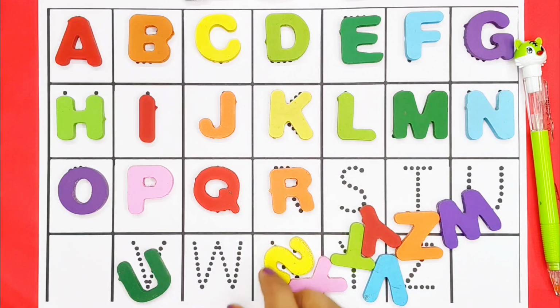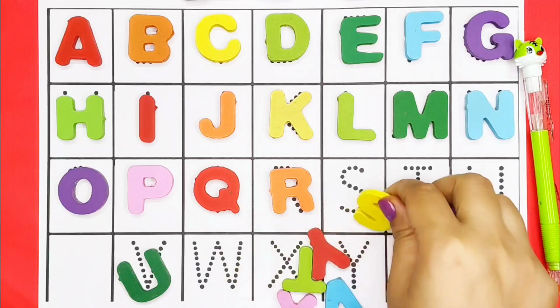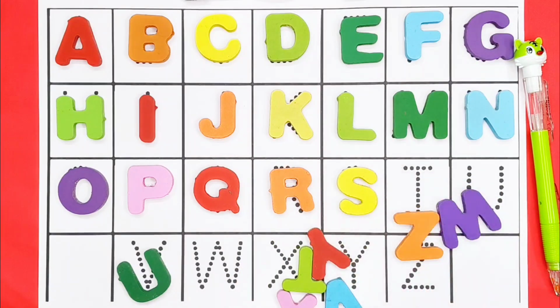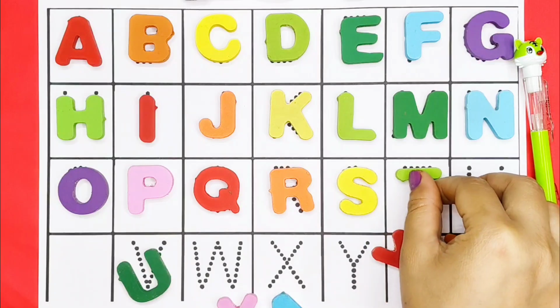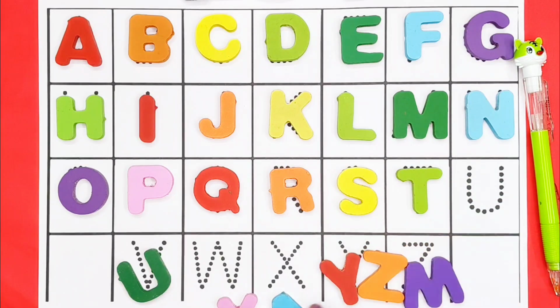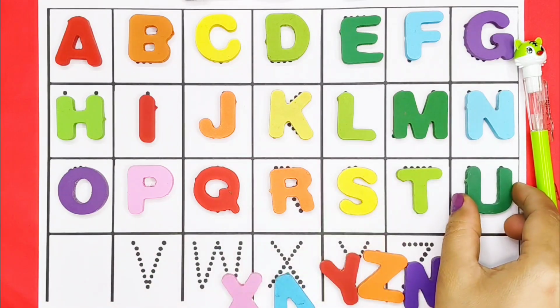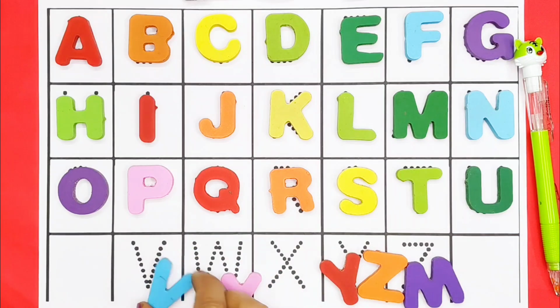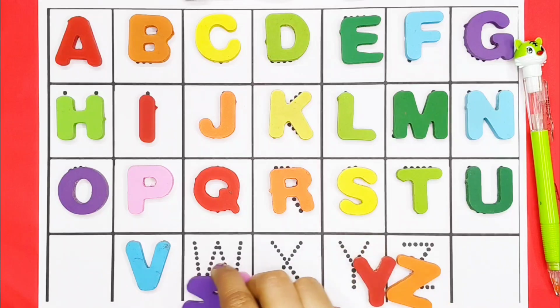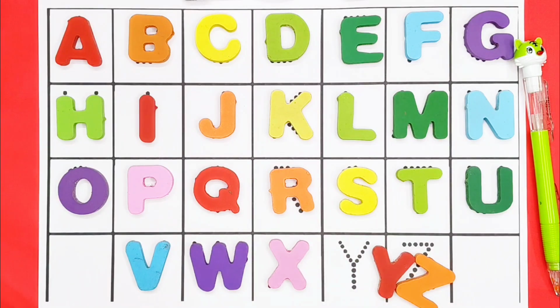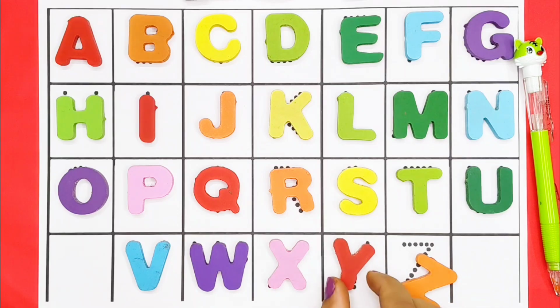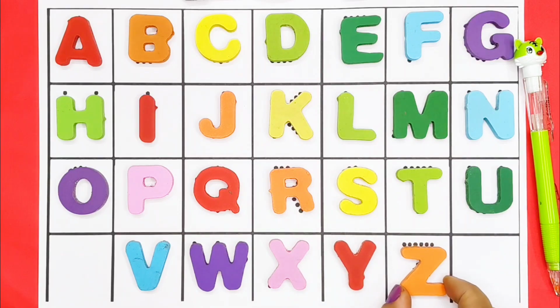R for rabbit. S for sun. T for tiger. U for umbrella. V for van. W for watermelon. X for Xmas tree. Y for yo-yo. Z for zebra.